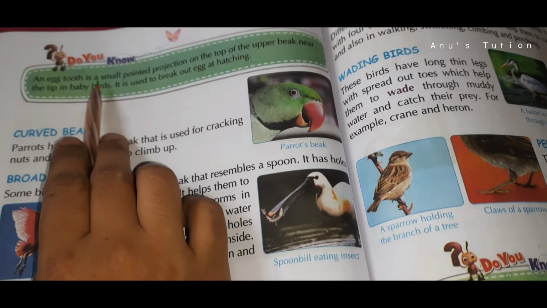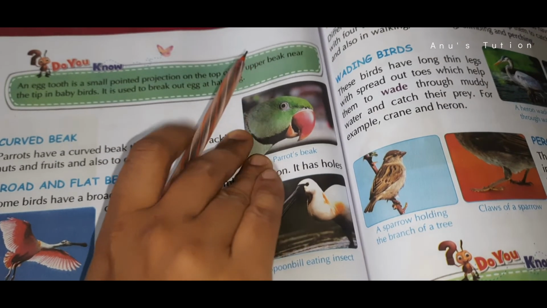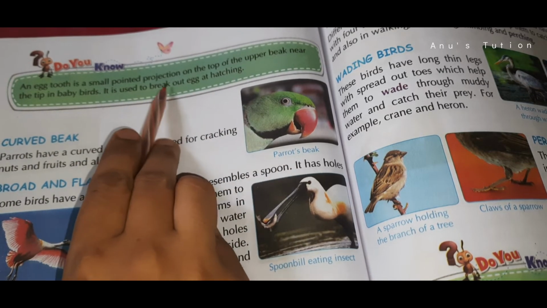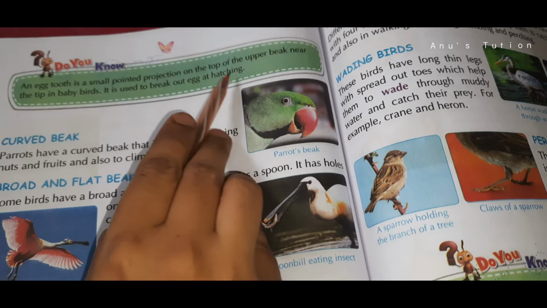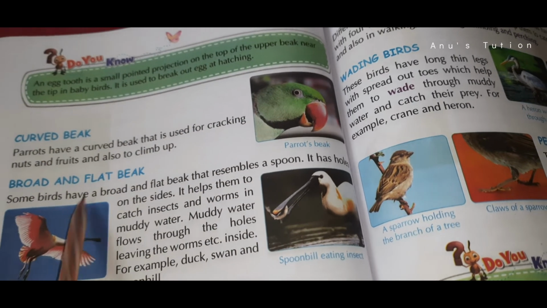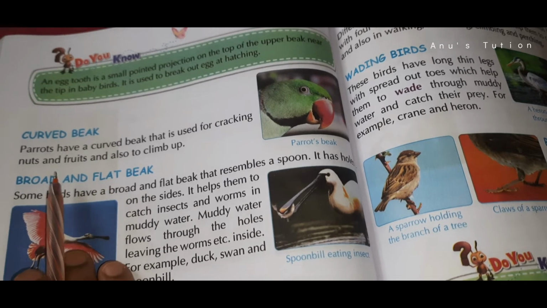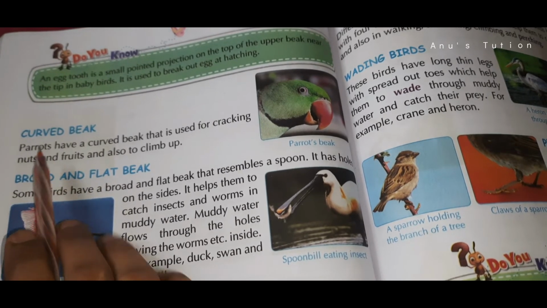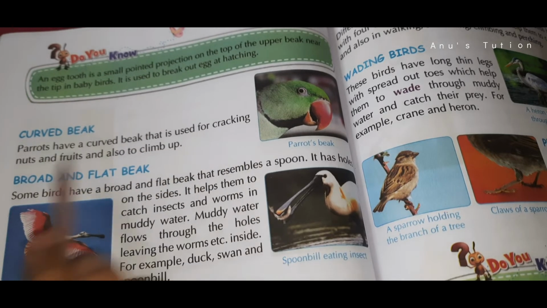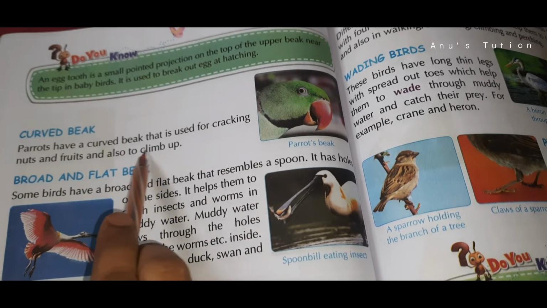Okay. Next, an egg tooth is a small pointed protrusion on the top of the upper beak near the tip in baby birds. It is used to break out of the egg at hatching. It is a very important point. Okay, next, curved beak. What is called a curved beak? Means parrots have a curved beak that is used for cracking nuts and fruits and also to climb up.